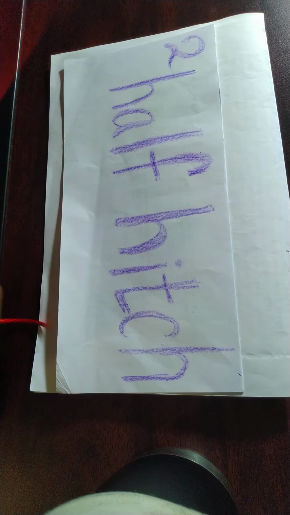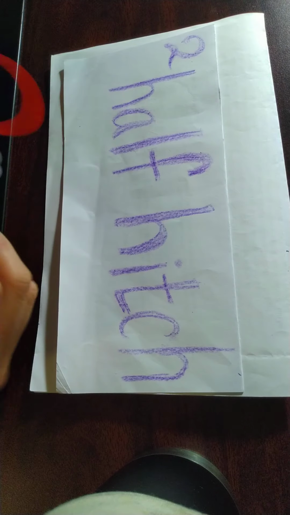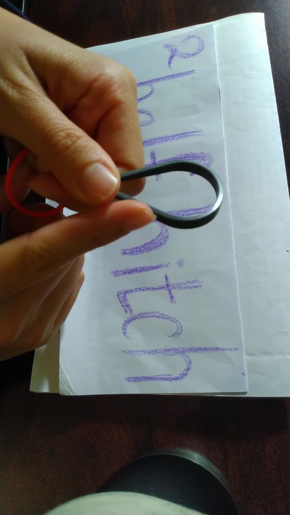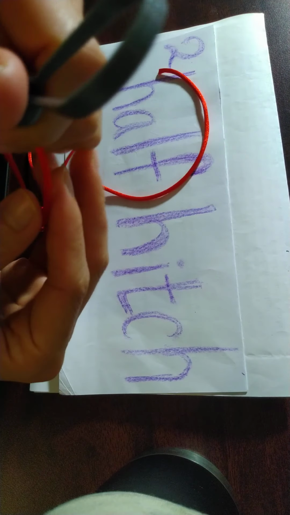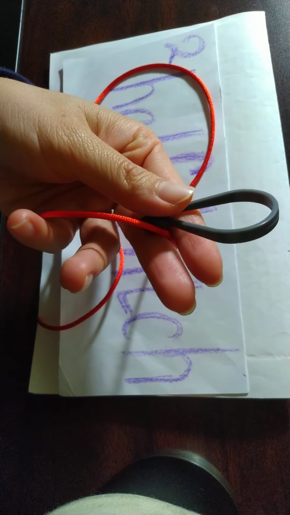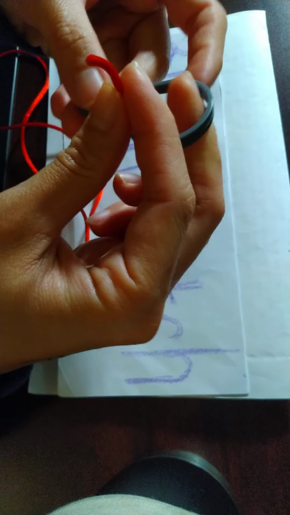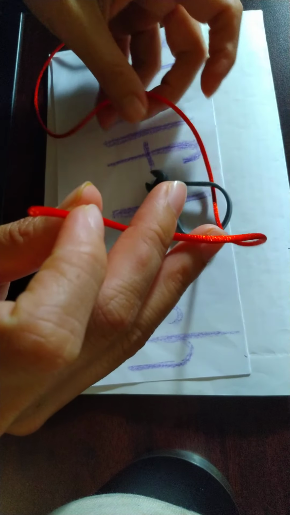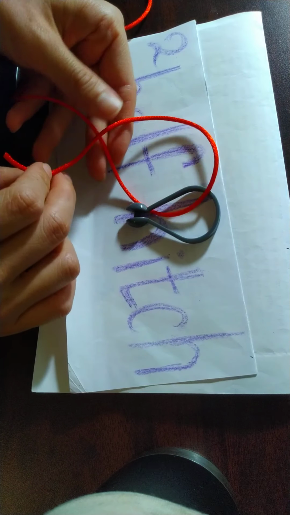Okay, so now we are going to do a two-half hitch. So you have to prepare a ring like this one. Because we didn't have a tree today, so we have the ring. Okay, so here we go. So first of all, put the ring on your right hand, and then have the line over the loop, and then make a cross like this one.